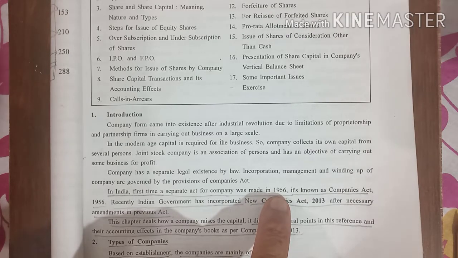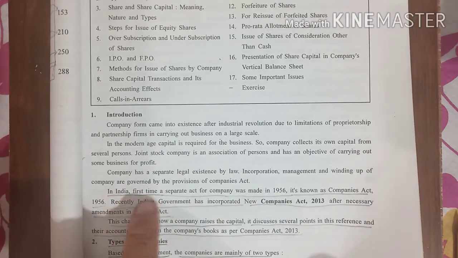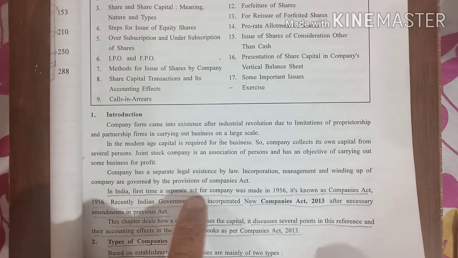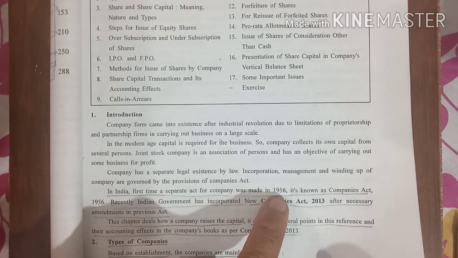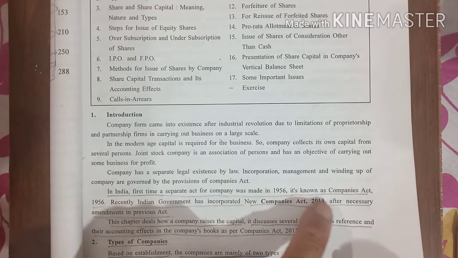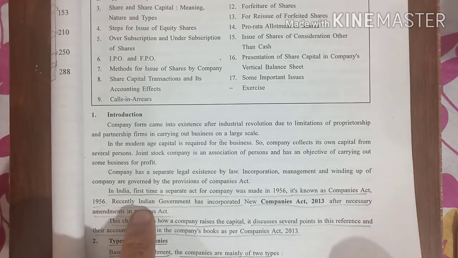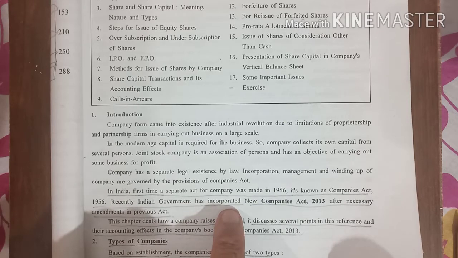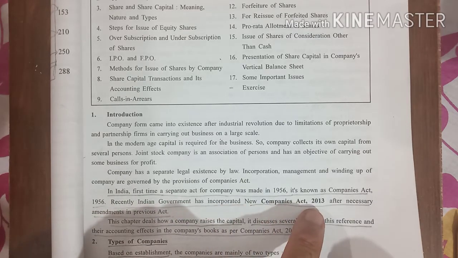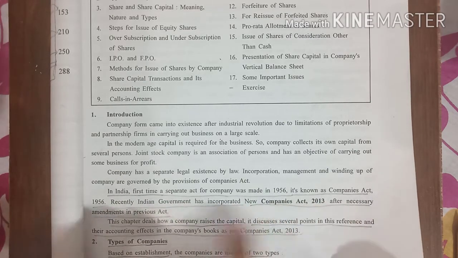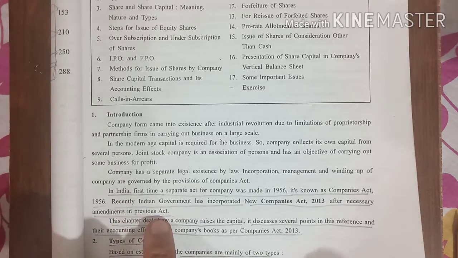MCQ questions may come. So in India, first time a separate act for company was made in 1956. It's known as Companies Act 1956. Recently, the Indian government has incorporated the New Companies Act 2013 after necessary amendment in the previous act.